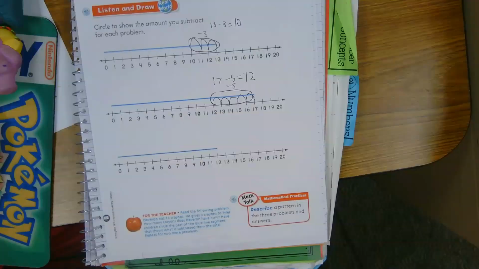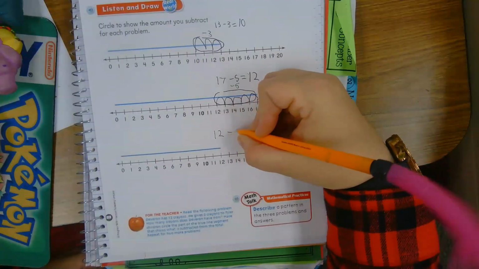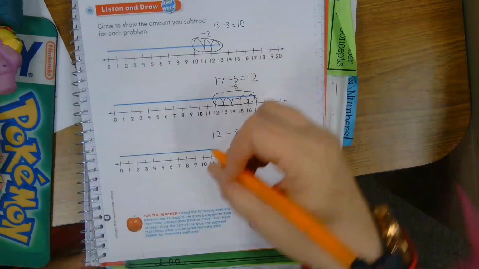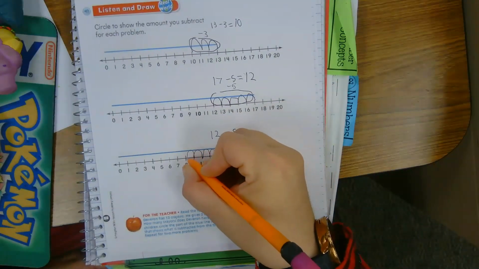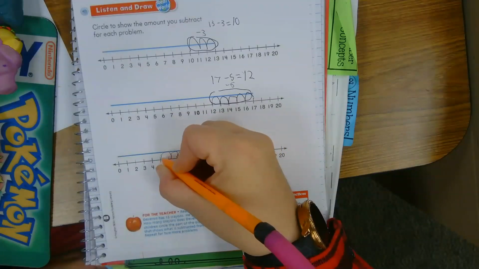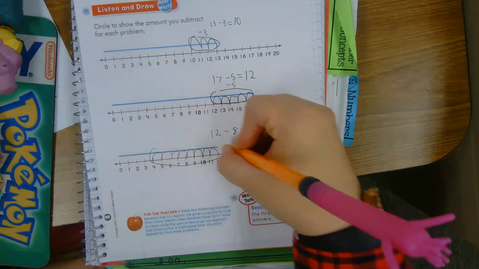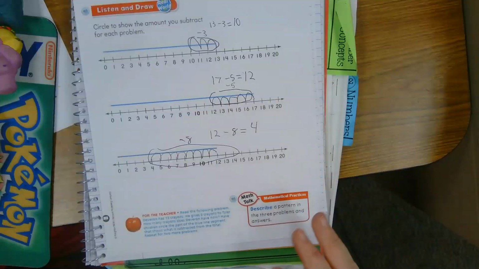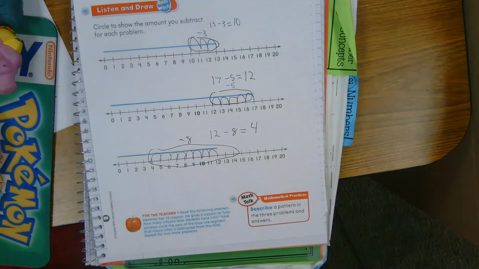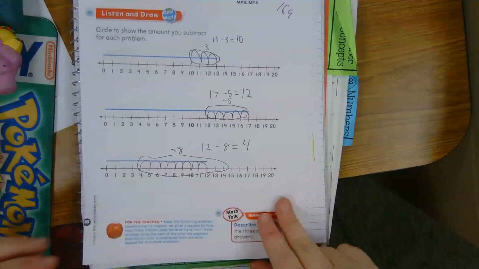All right, let's do one more on here. So let's go ahead and do 12 minus 8. So let's jump back 8. Ready? 1, 2, 3, 4, 5, 6, 7, 8. So this is our minus 8 right here. And we landed on 4. So 12 minus 8 is 4. All right, go ahead and turn the page.